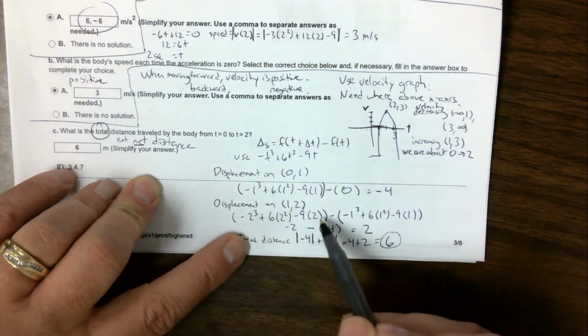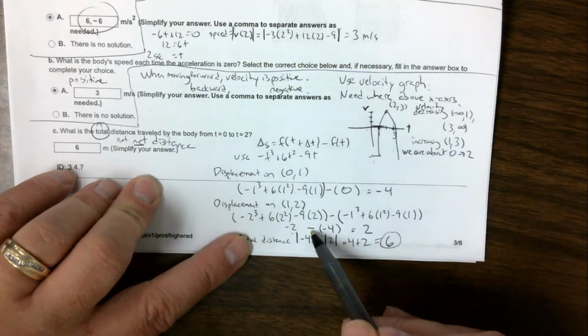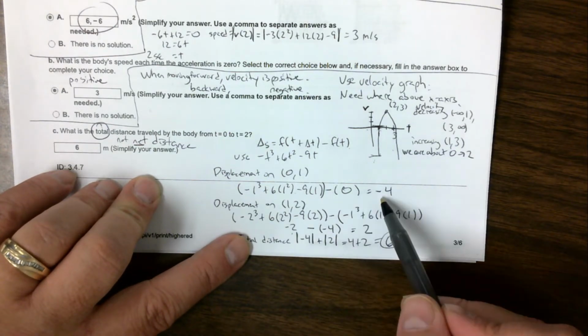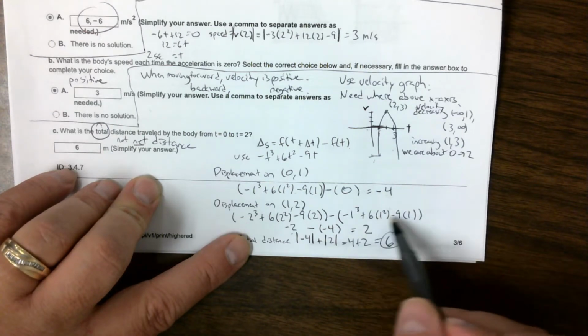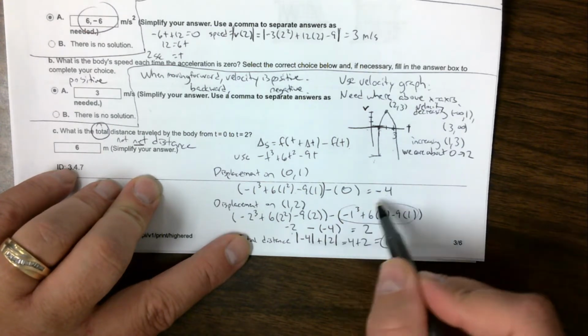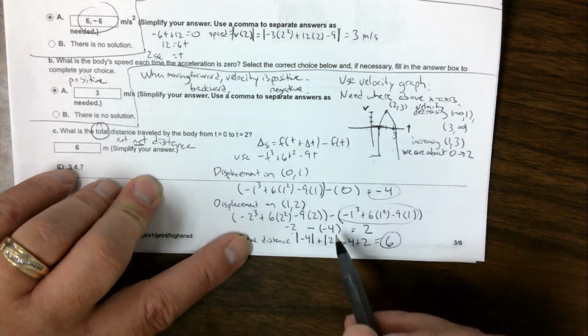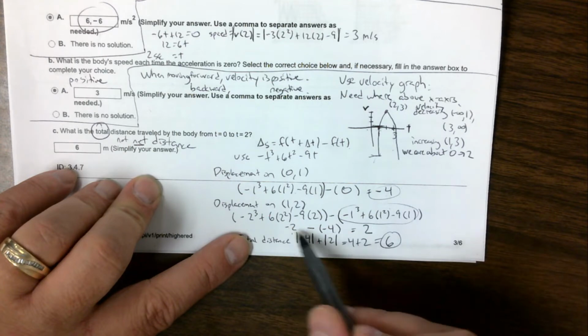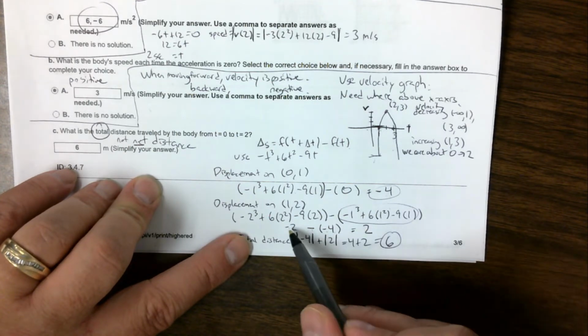When you do that, you get negative 2, and then minus, and we already knew this side was negative 4 from when we did it here. I don't know why I wrote it down again, but that's the same as that. So minus a negative 4. Now, negative 2 minus a negative 4 is 2, because that's negative 2 plus 4.